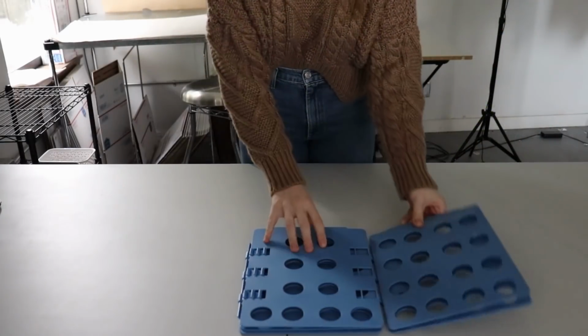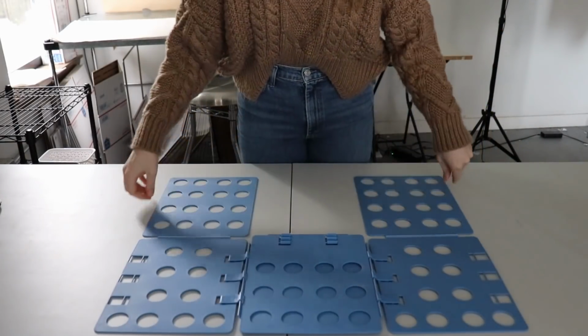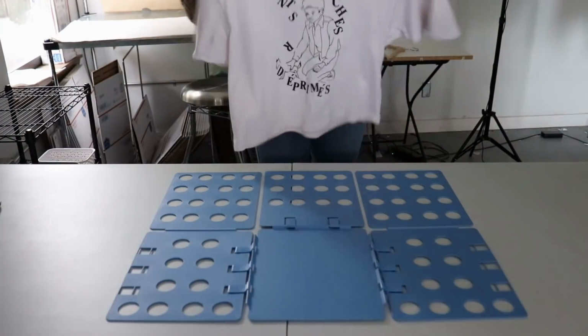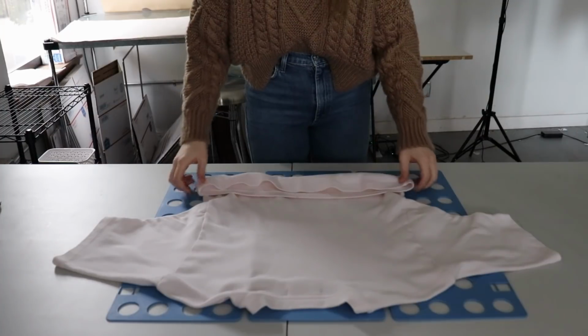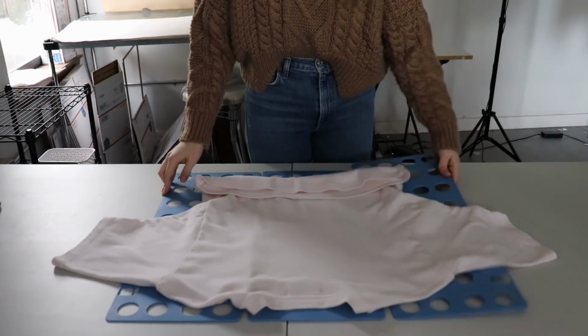Next, we want to make shipping as easy as possible. So we want to store our items in the same form that we also ship them in. And in order to do that, I use a folding mat in order to fold each and every clothing item so that it looks professional upon receiving it.